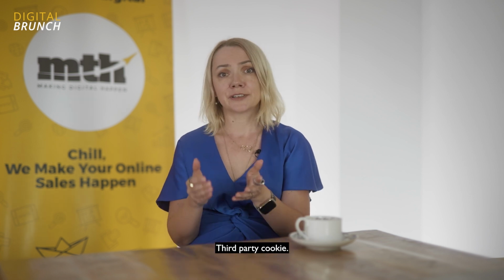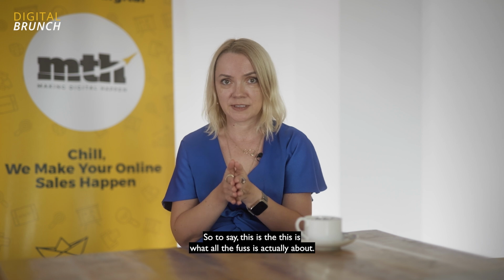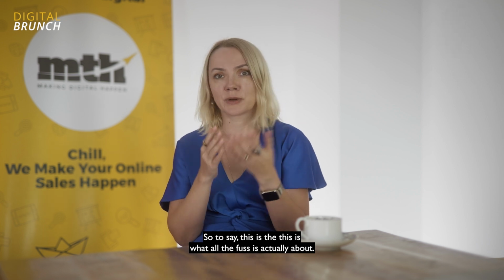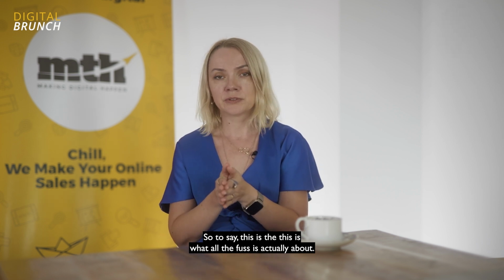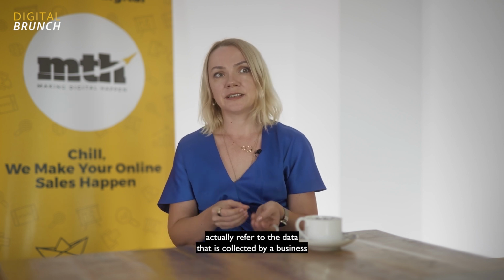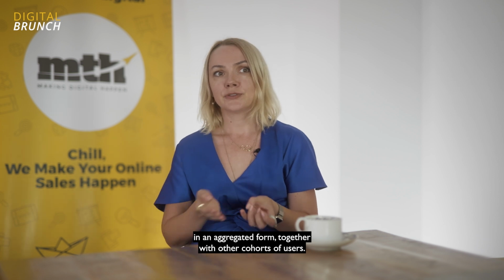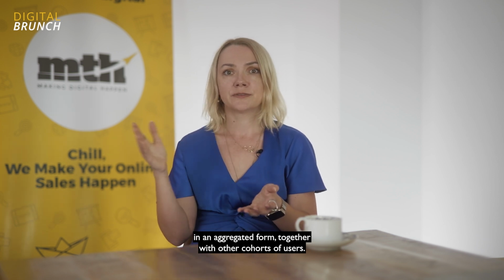Third-party cookie, and this is where the plot thickens, so to say. This is what all the fuss is actually about. Third-party cookies actually refer to the data that is collected by a business in an aggregated form, together with other cohorts of users.